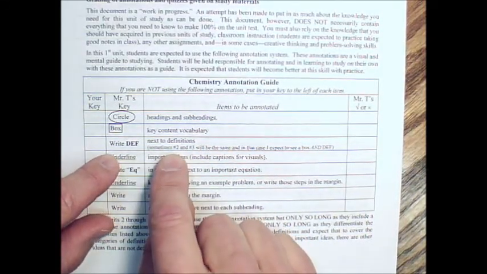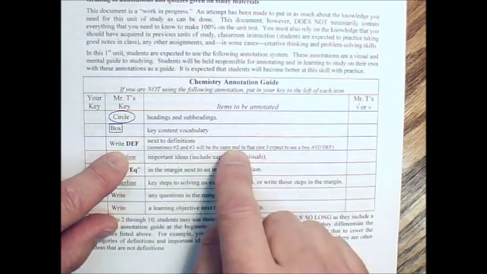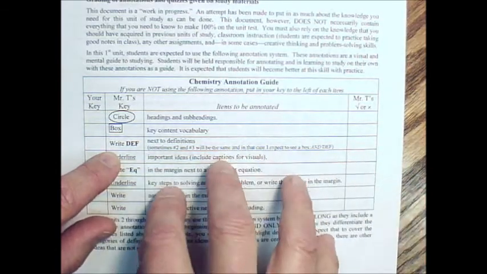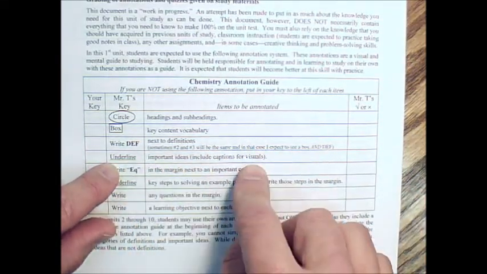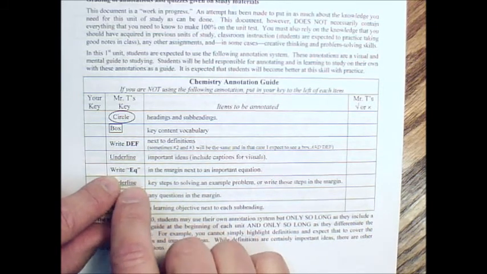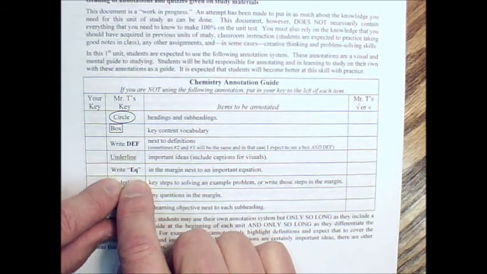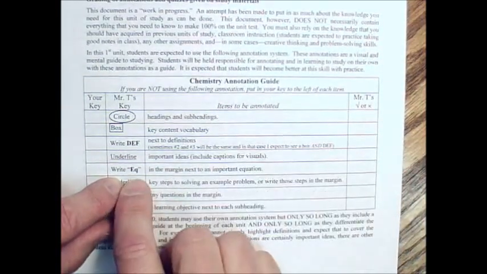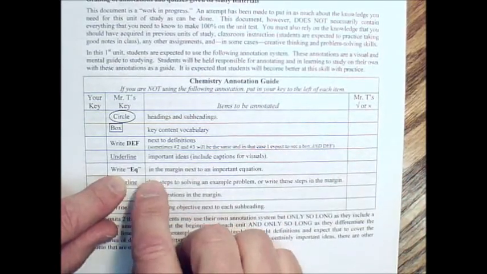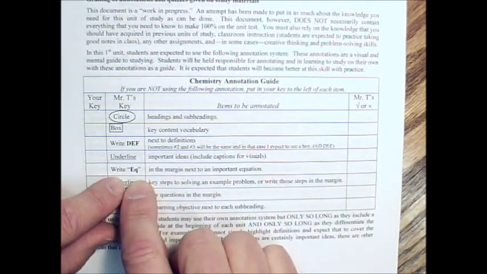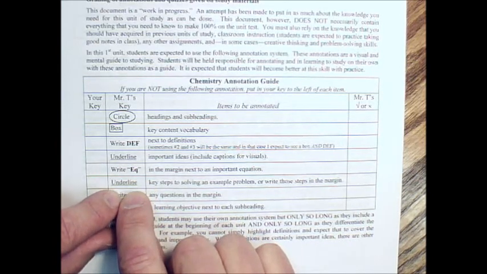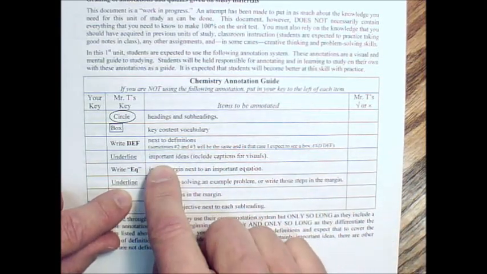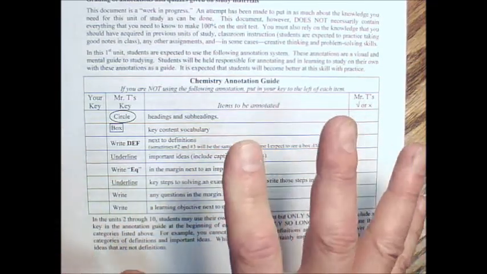Then, if there's a definition associated with that word, you're also going to underline it, and you're going to write DEF in the margin to kind of draw your mind back to that later on. You're going to underline important ideas. Now you won't have any equations until much later in the semester, but I think I may have one or two in here just for an example for you to be able to use and write equation next to it so you can get used to that process. But most of the equations will come along about halfway through the semester. Any key steps to problem solving, you want to underline those. So those are just like important ideas. Key steps are important ideas. You're going to underline those.